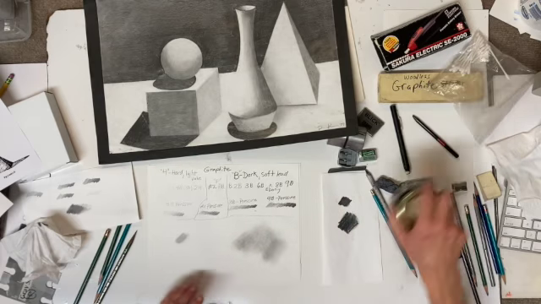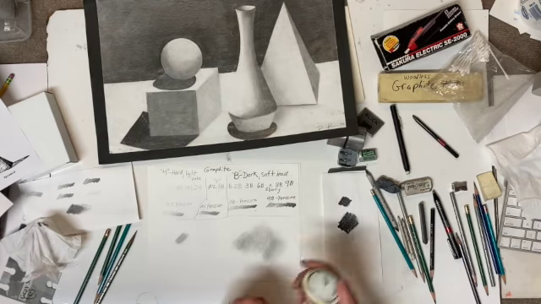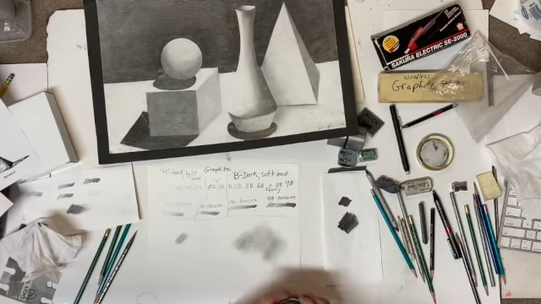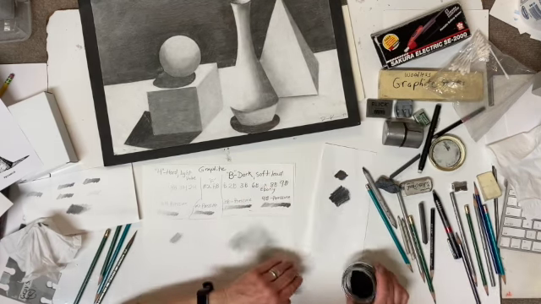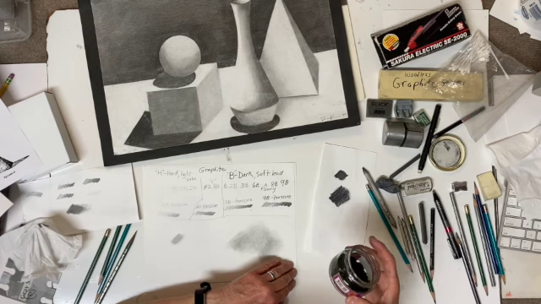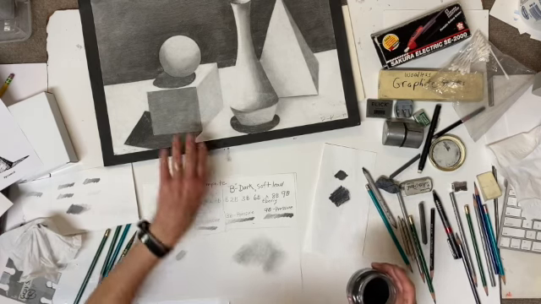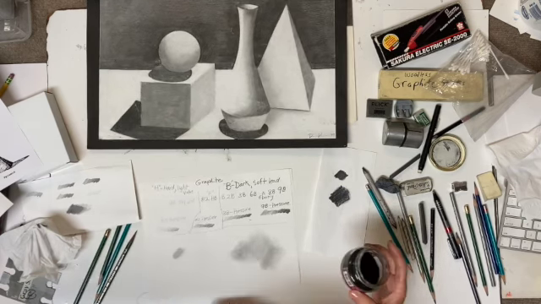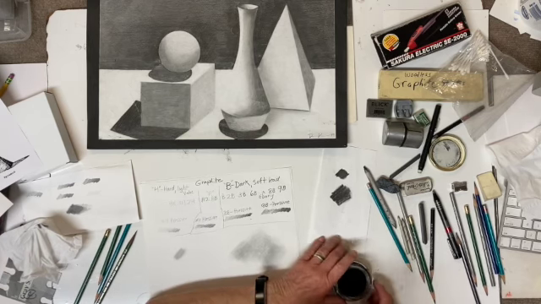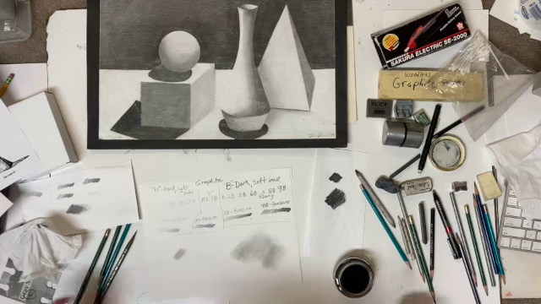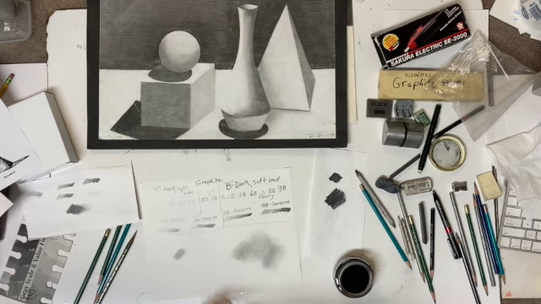Okay, another tool that's really great is called powdered graphite. I got a big giant tub of it, and I was selling little jars of it in class, but since we're virtual right now, I don't know how convenient it would be for you to get some, but you could try and look and order online.